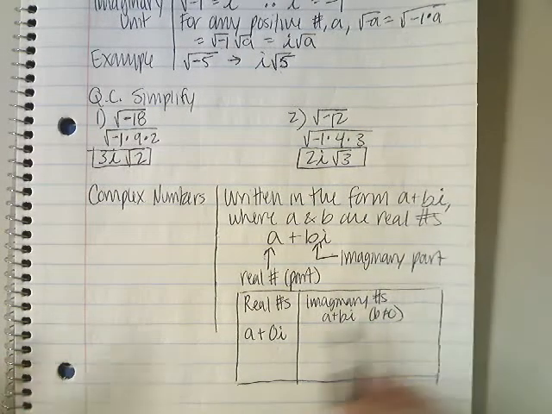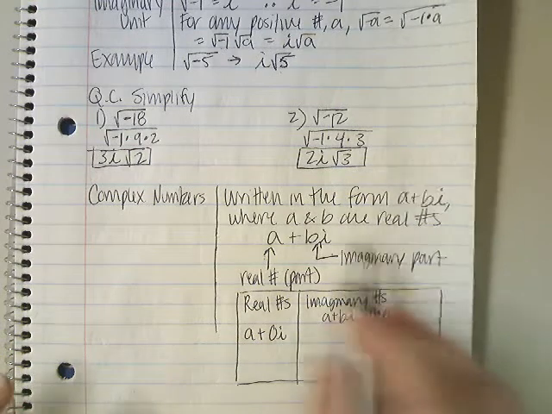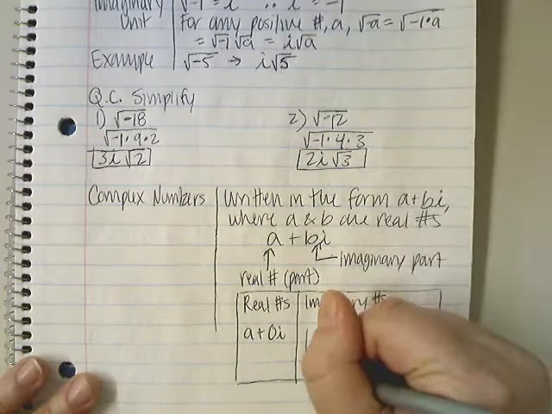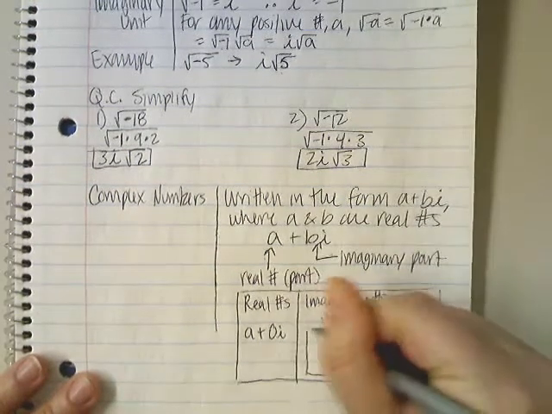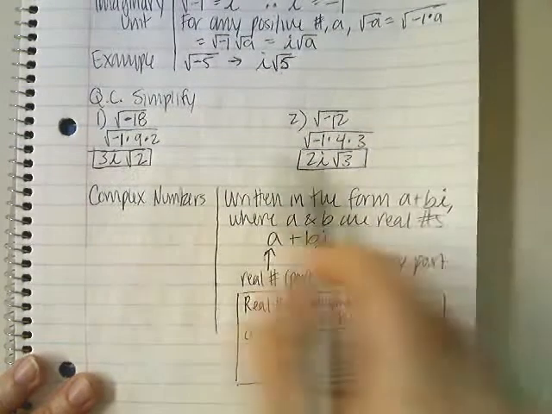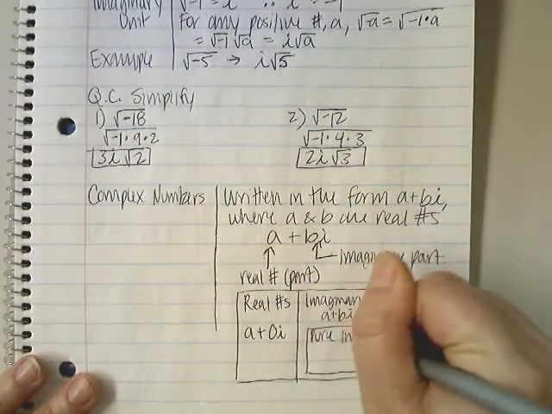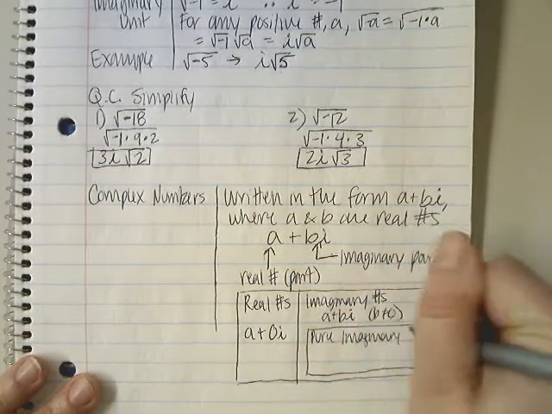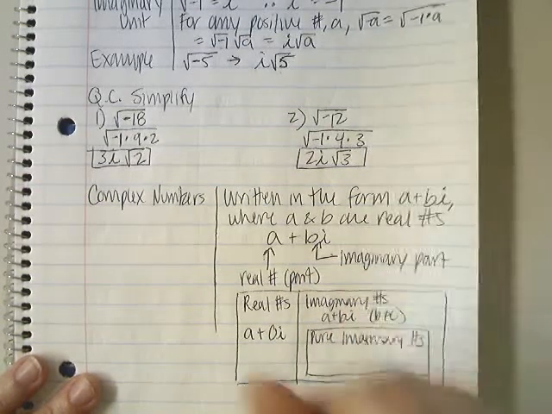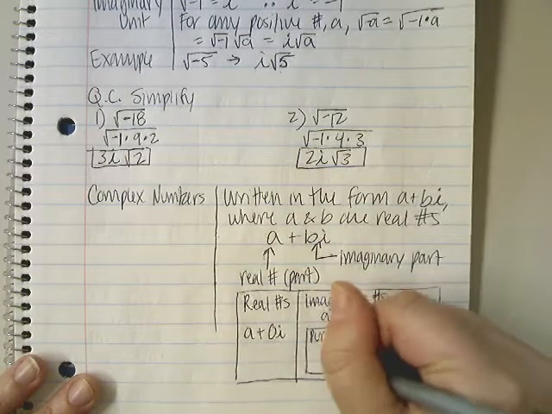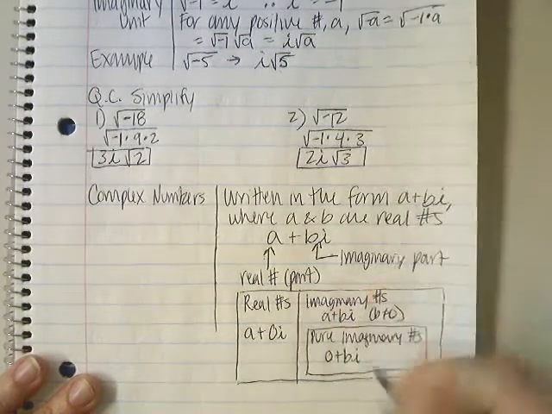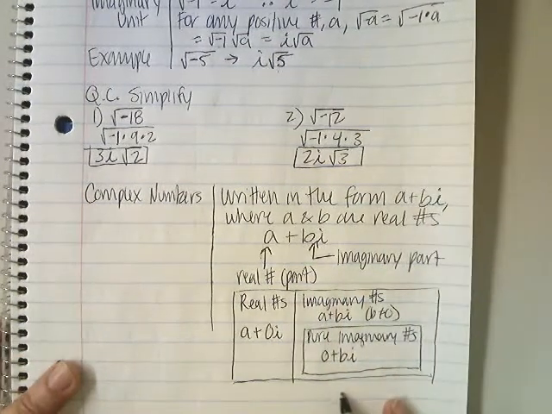So these are the complex numbers with multiple parts, but you can also have pure imaginary numbers like we practiced or what we were working with up here in our last examples. So pure imaginary numbers are numbers in that form, but a is going to be 0, so it'd be 0 plus bi. So it's numbers with no real component.